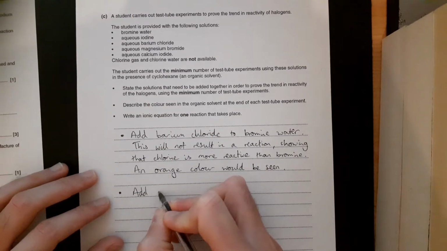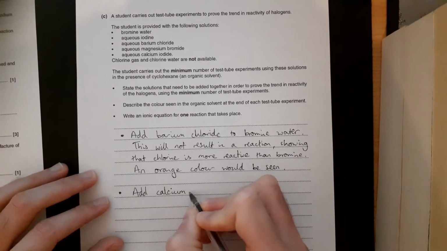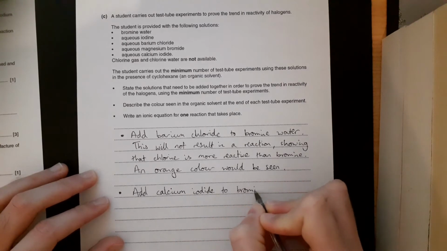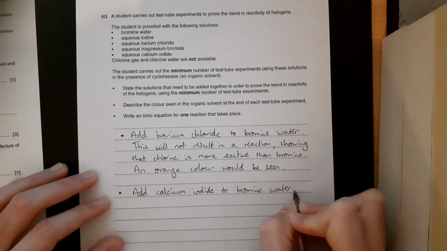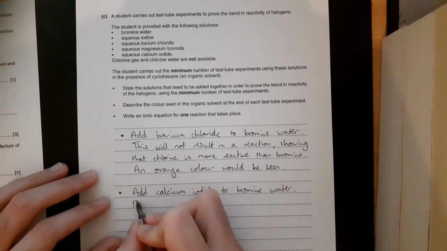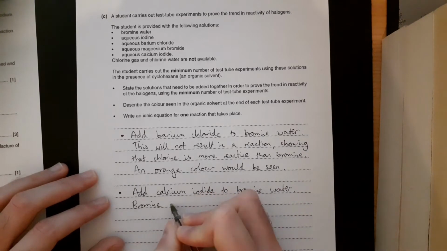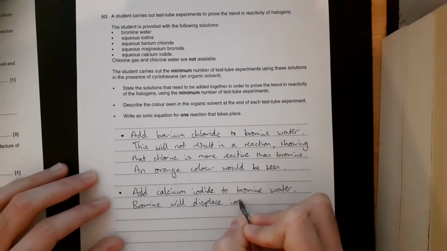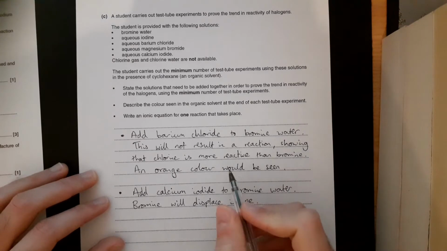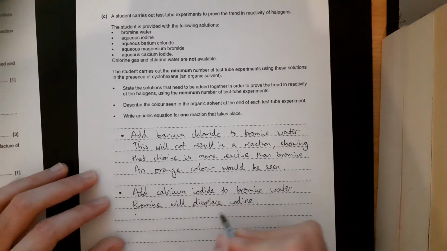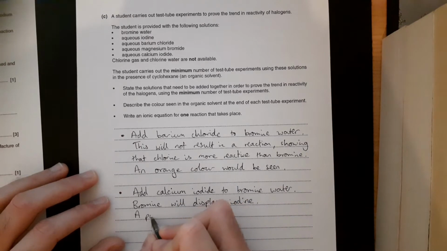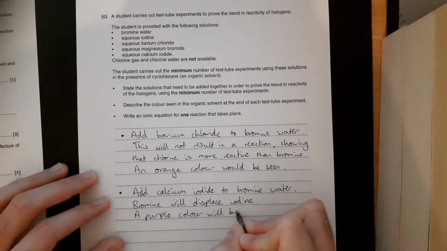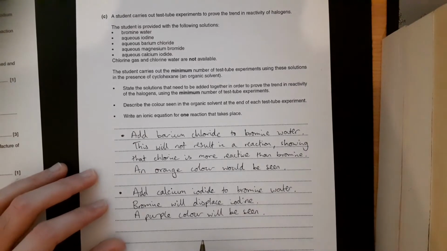So we can add calcium iodide to bromine water. This will result in a reaction. So bromine will displace the iodine. And because we're in cyclohexane, then we're going to get a purple colour. Okay, that's the point of the cyclohexane.